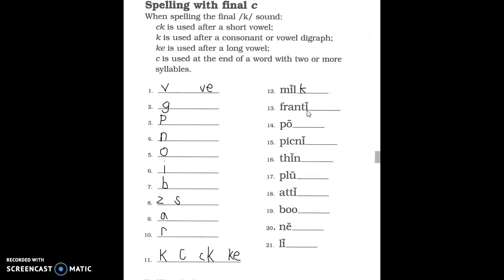How many did you hear? I heard 2. Let's look and see. C is used at the end of a word with 2 or more syllables. So what do you think we put on line 13? Right, a C, because this word has 2 syllables.